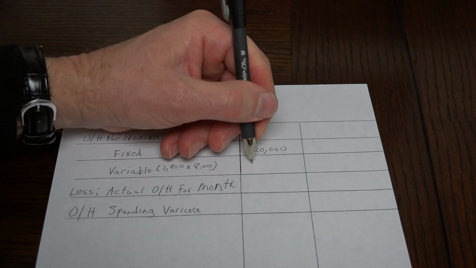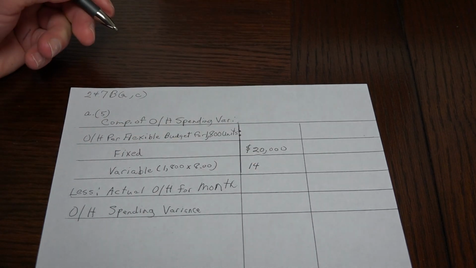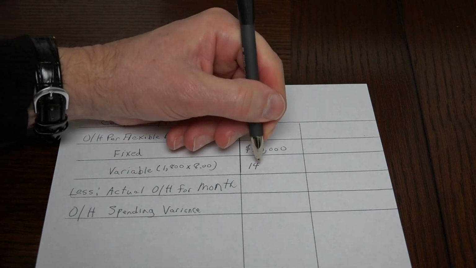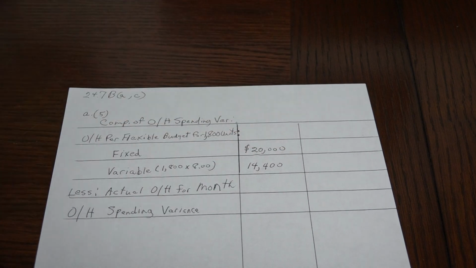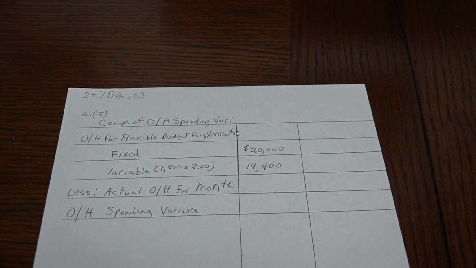And what you come up with is $14,400. So that's what it should have cost for overhead to produce 1,800 units.